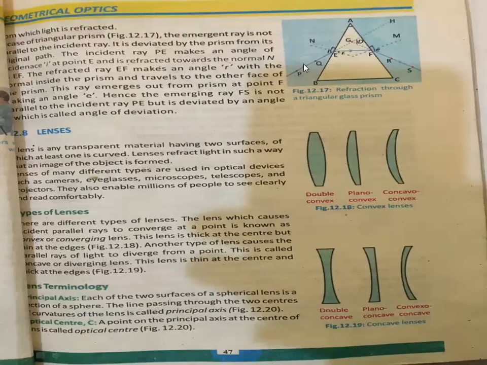The light from the rare medium enters the denser medium. This is called the denser medium, and after entering the denser medium, when it leaves it, these are the emerging rays. So I will now explain refraction through a triangular glass prism.